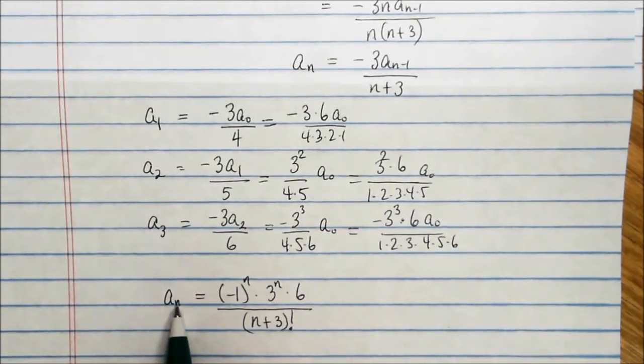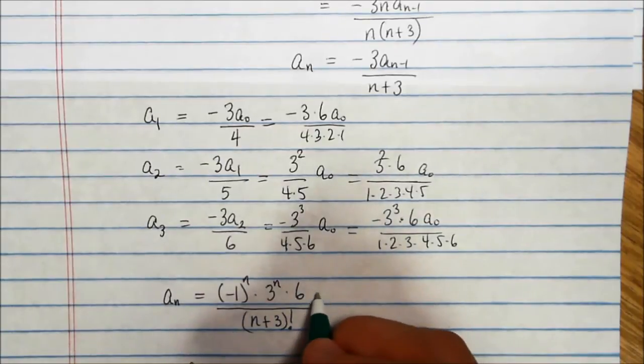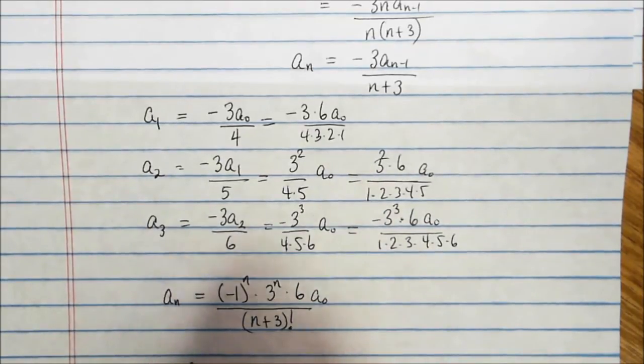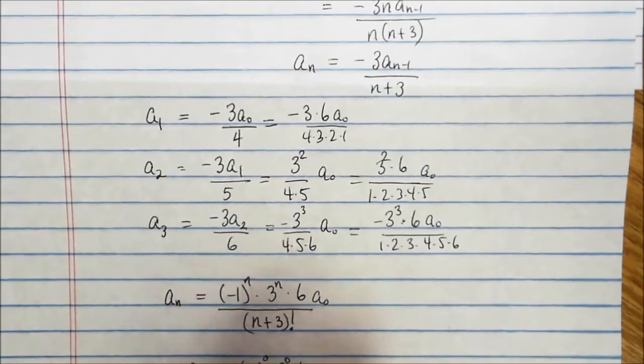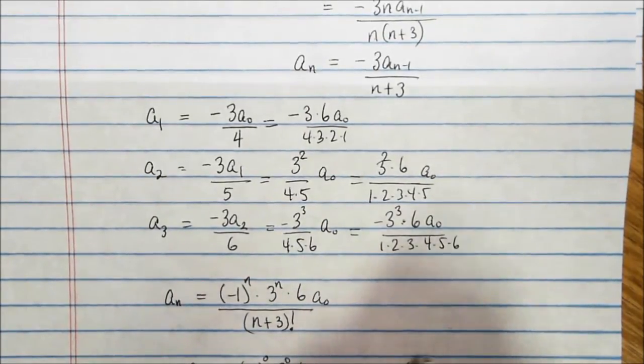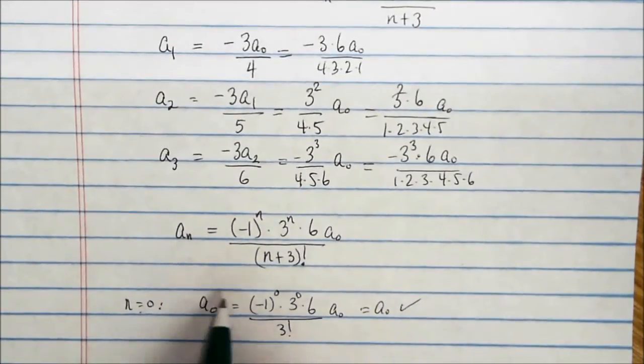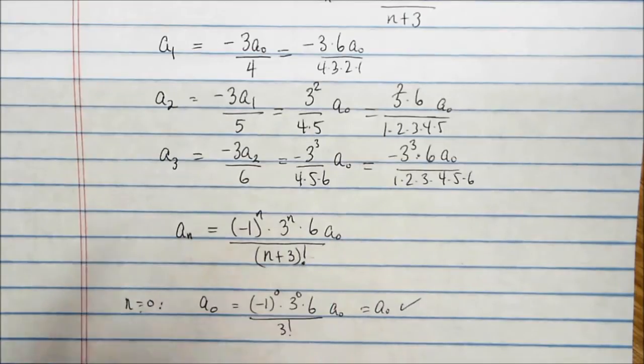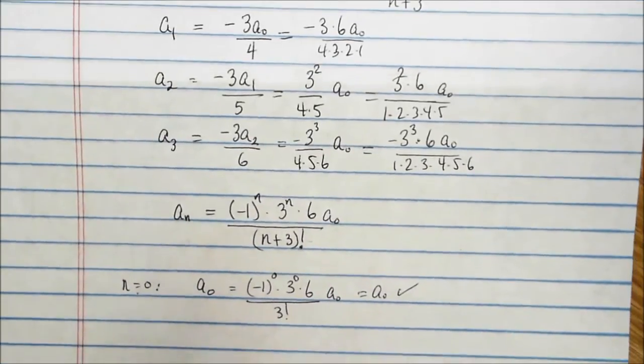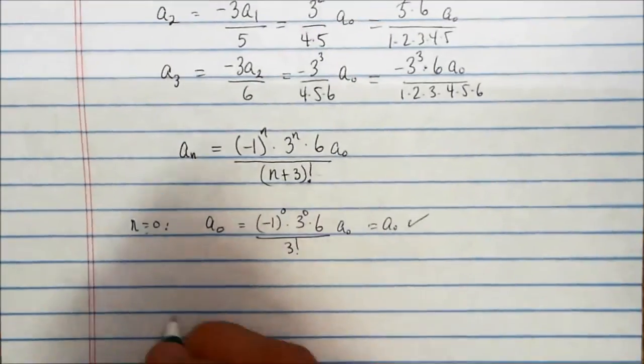Also, if I let n equals 0, this would be a sub, and I forgot the a sub 0 here. If n equals 0, I get negative 1 to the 0 times 3 to the 0 times 6 over 3 factorial a to the 0, which equals a sub 0. So that actually checks. So the pattern actually works for all values of n. The base case actually happens to work for this example.